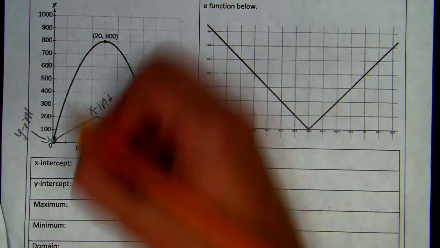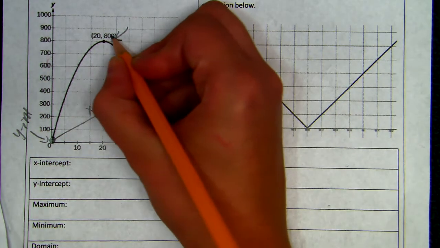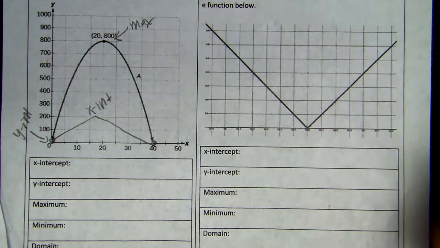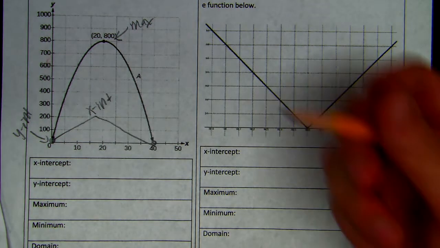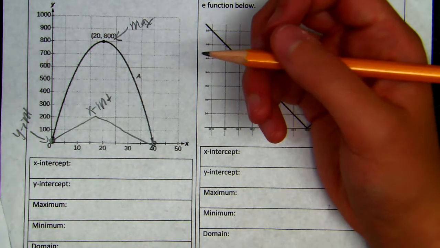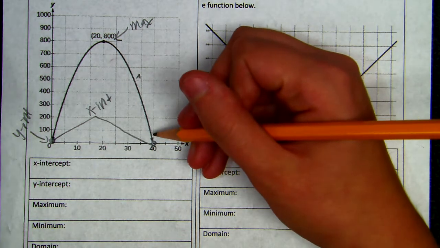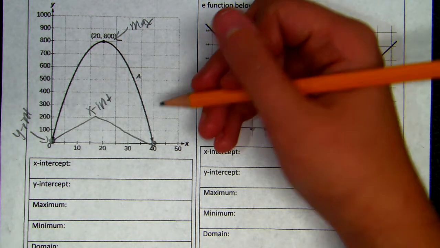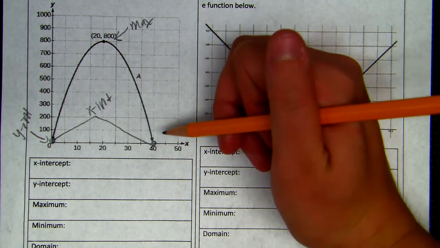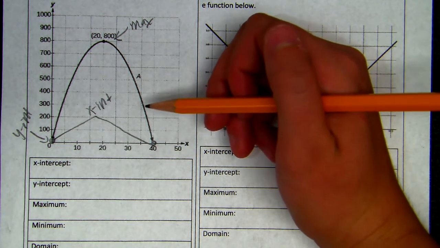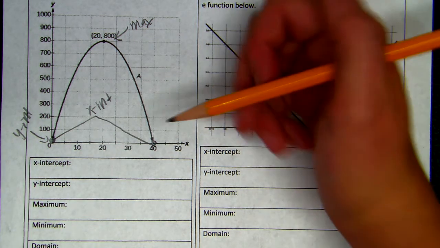We have our maximum. It never gets any higher than that point right there. Our minimum, I just drew over them, but it does not look like we have a minimum because we see arrows going, so we don't really know. That's going to keep going and going and going. So that's kind of what we know about our minimum. And then we'll talk about domain and range.